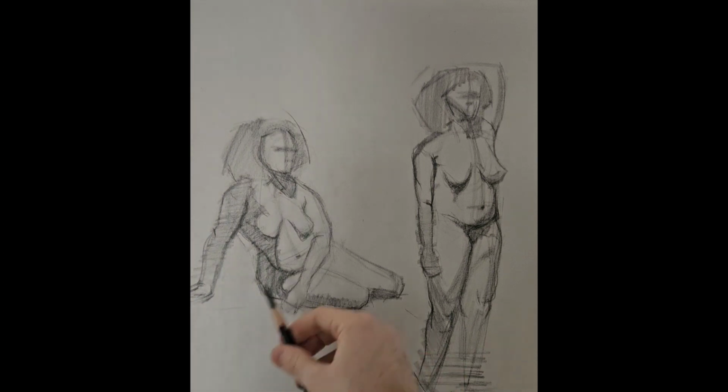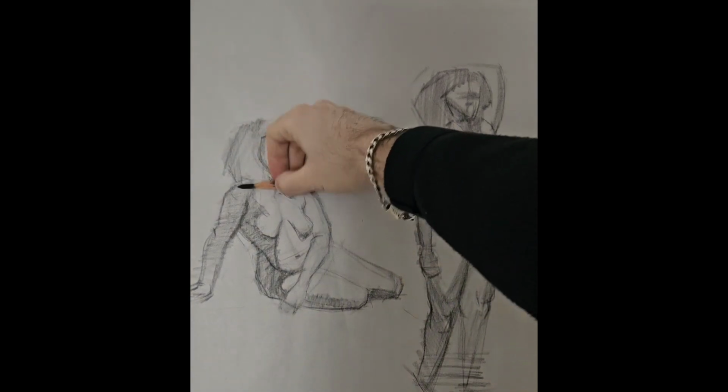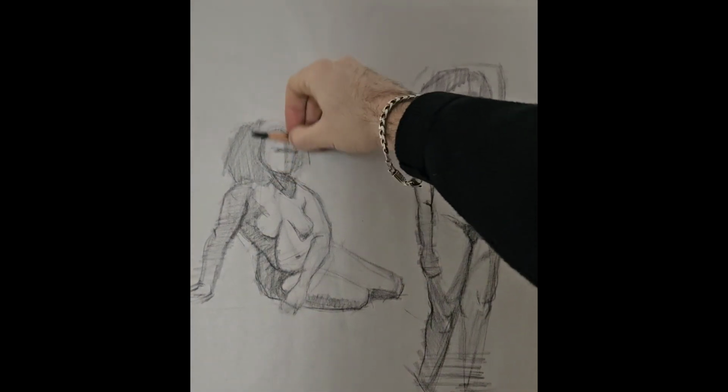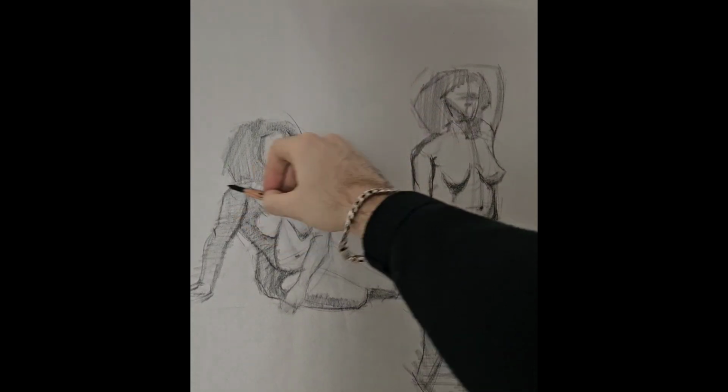But overall, not horrible, not super unsuccessful. I think the pose is decently communicated. And again, we have this nice dark shape that comes in here for the hair. Things that I would like to fix would be this area here.